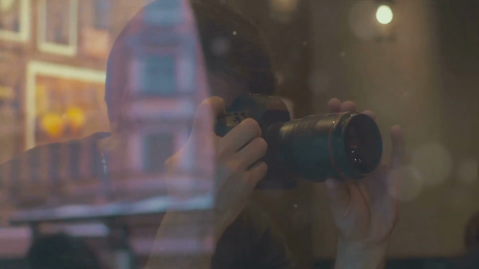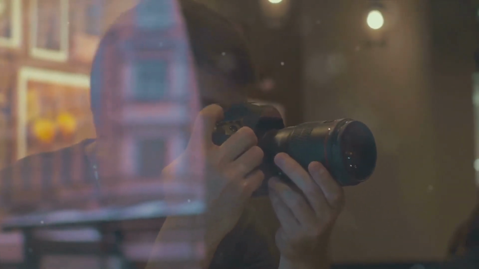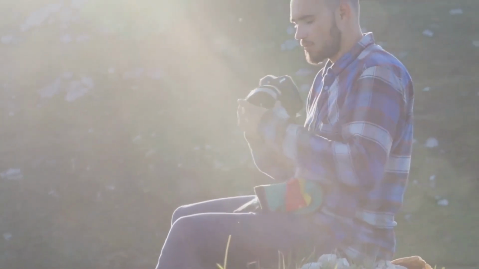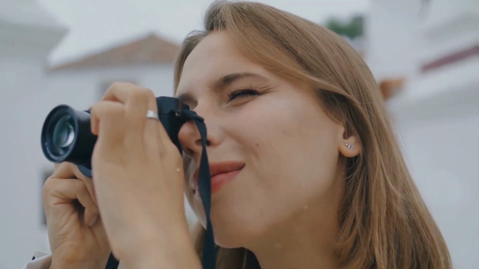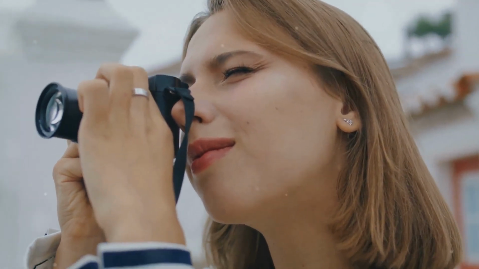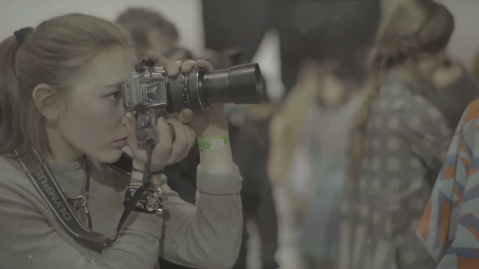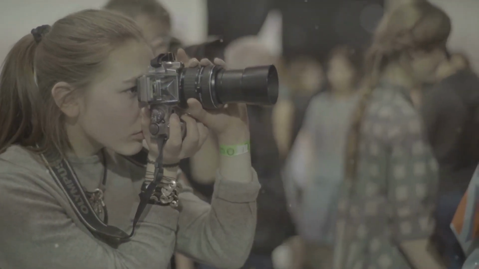How about placing your subjects along these lines, or maybe at the intersections? Explore varying angles, different perspectives. The more you dab your hands in, the more you'll fathom how this rule can amp up your compositions. And hey, you might even discover your own signature style along the journey.